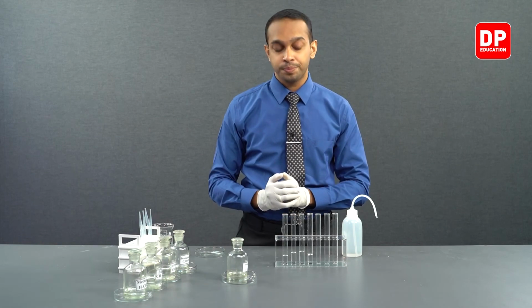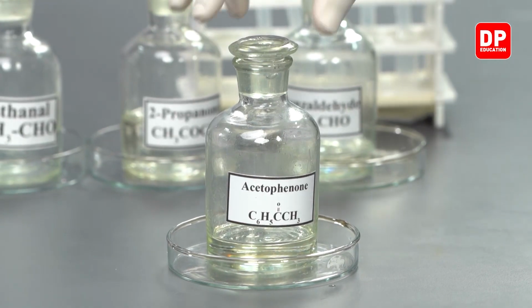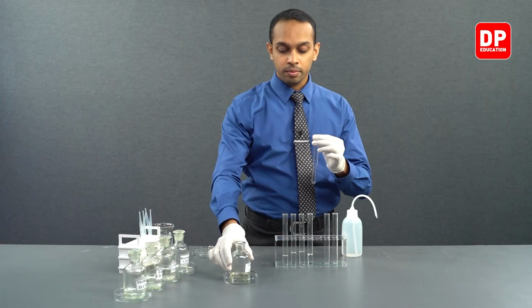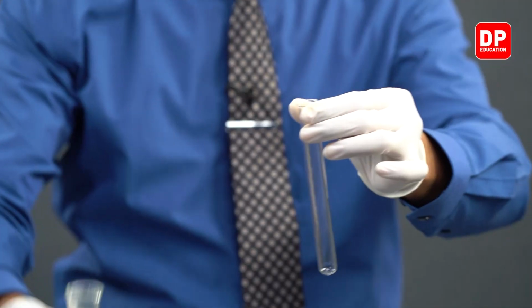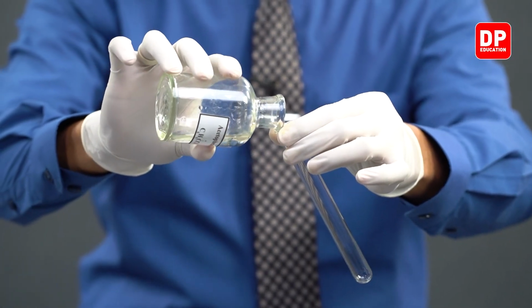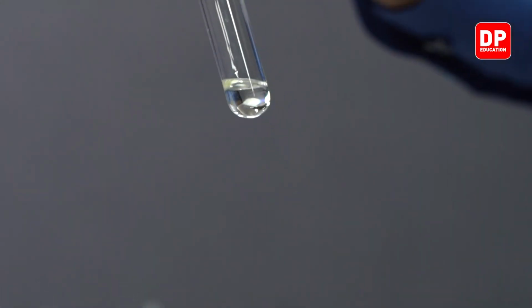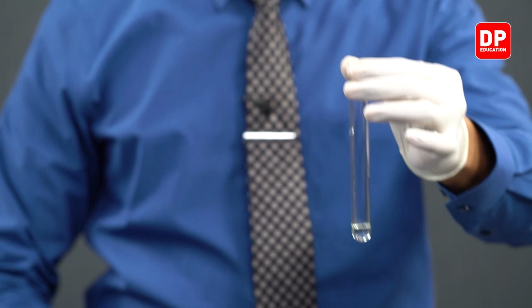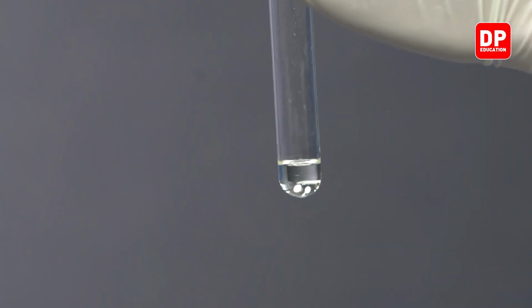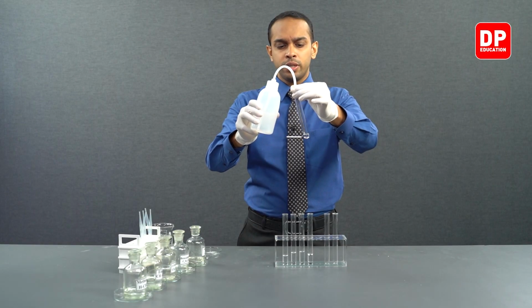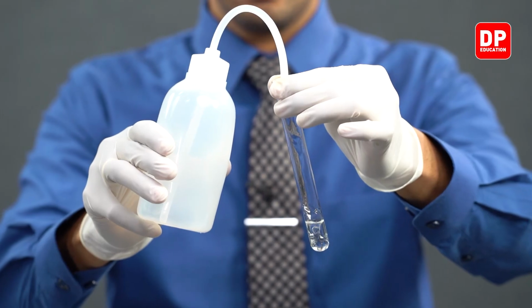Let's take a look at acetophenone, which is an aromatic ketone. So we will take a little bit of this aromatic ketone into a test tube. You can see acetophenone present here. Then we'll add a little bit of water to this.